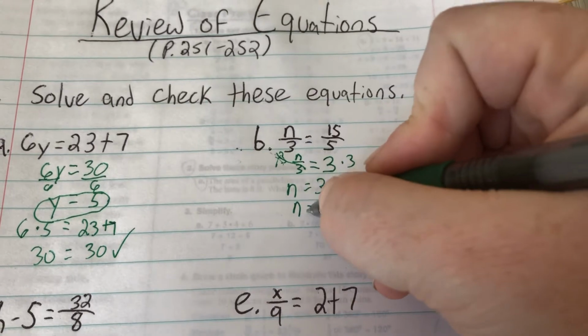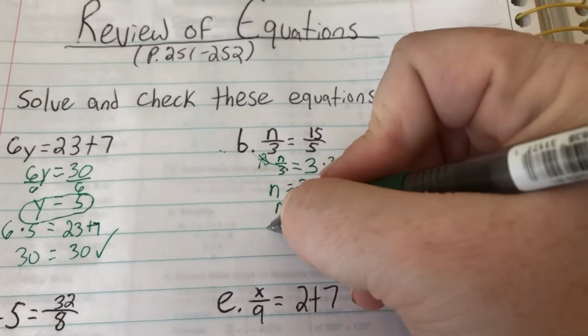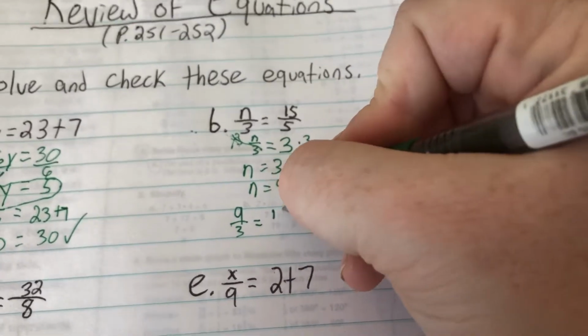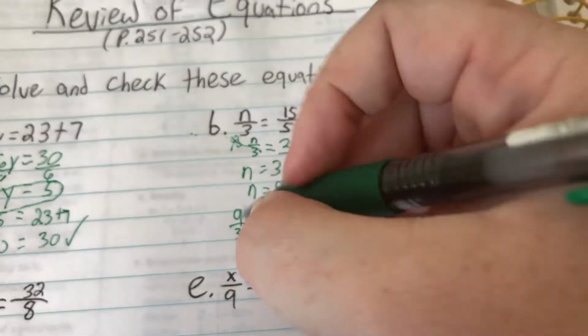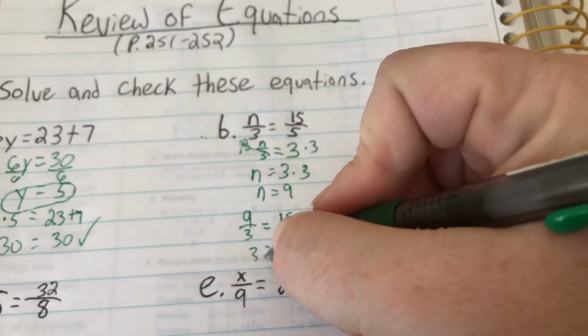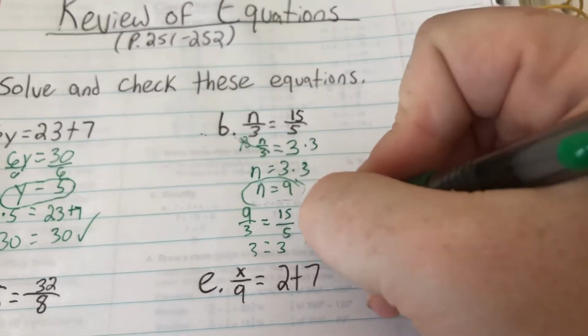So n equals 9. To see if that works, 9 over 3 equals 15 over 5. Well, 9 divided by 3 is 3. 15 divided by 5 is 3. So n equals 9. That is correct.